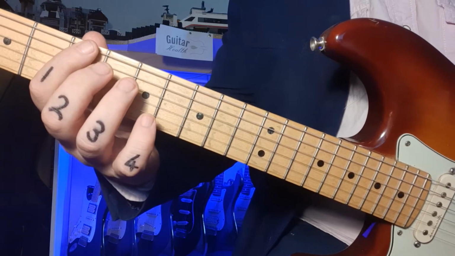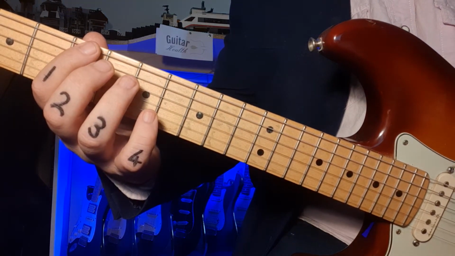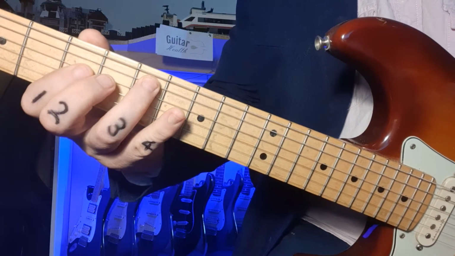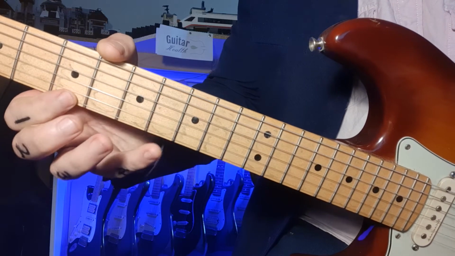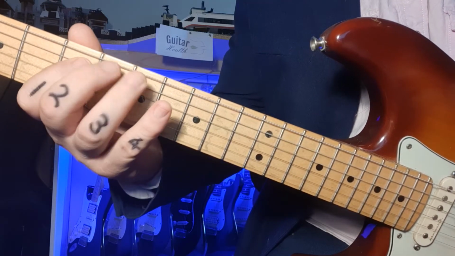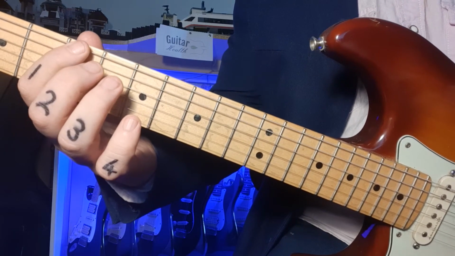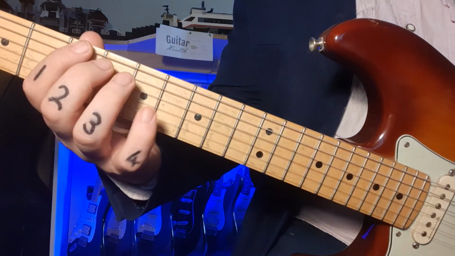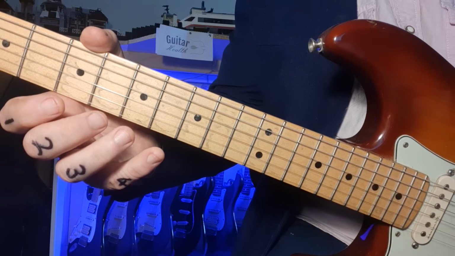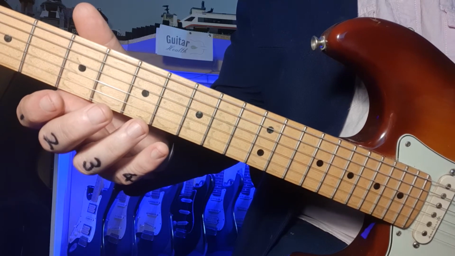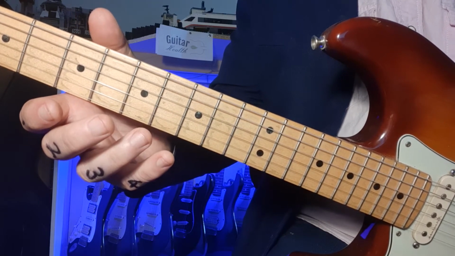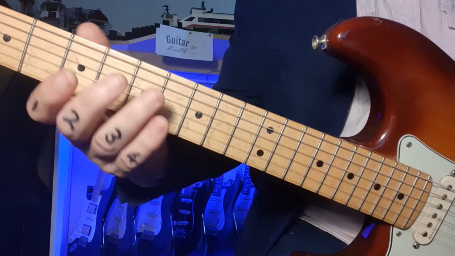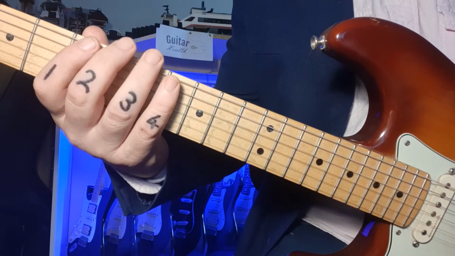On the shapes, the Aeolian will become shape or position 1, which is going to go like this. That is your position 1 of the pentatonic in the key of C. Now I'm not going to go into detail calling out the shapes. You should know these shapes. If you're not sure, please consult our video that actually has them. We're just showing how to combine the mode positions to the pentatonic positions. So Aeolian becomes position 1.